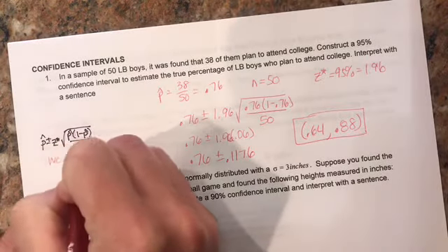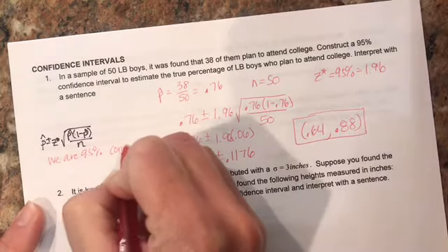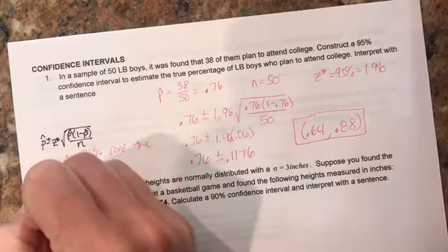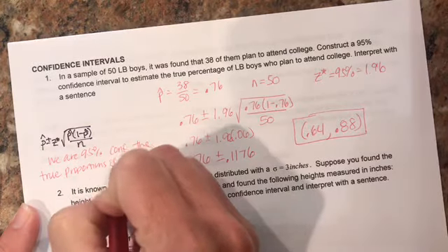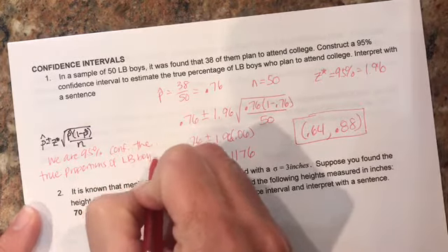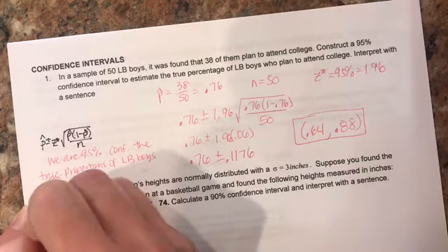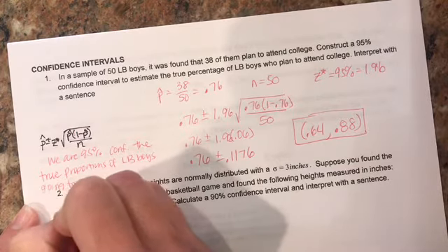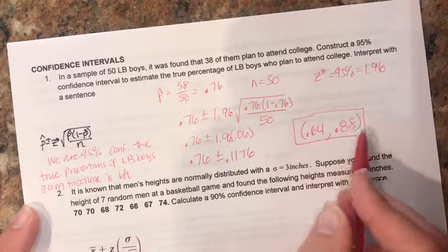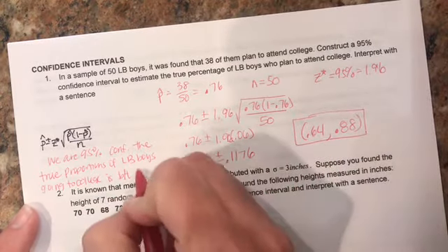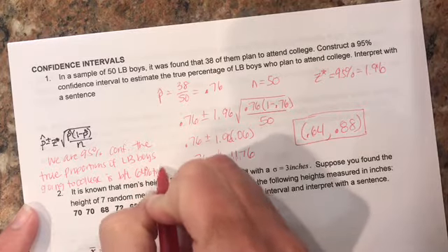So we are 95% confident the true proportion, don't say mean, we're talking about proportions, of LB boys going to college is between, and if you want to write these as percentages, you can, or you can write them as decimals, 64% to 88%.